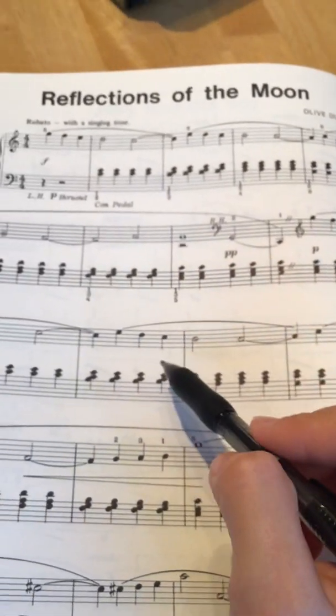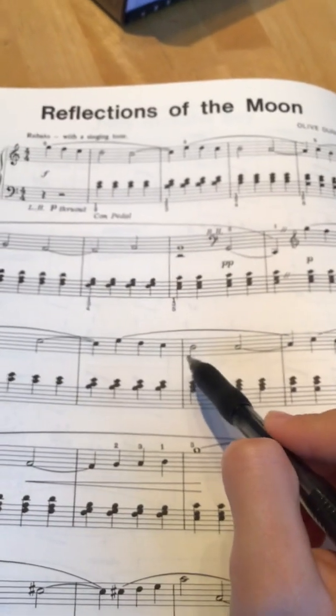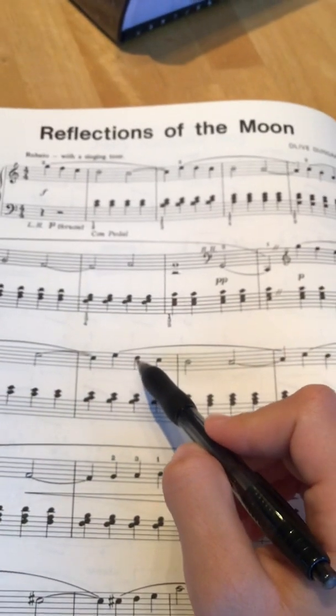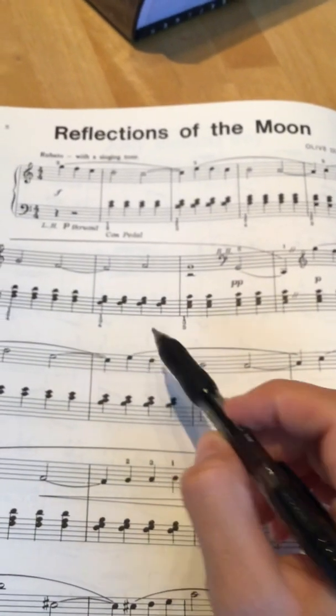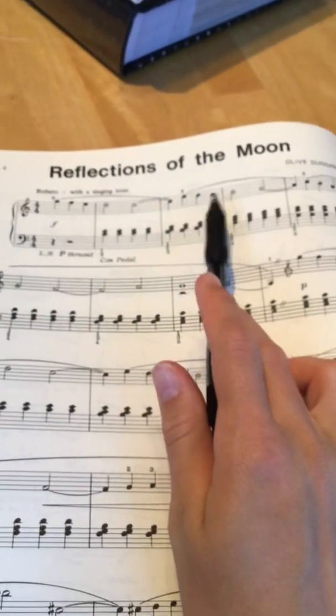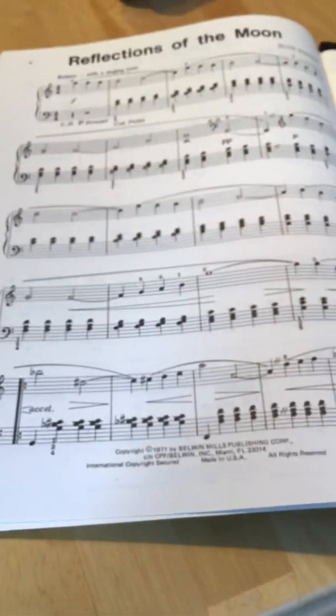Let's also see if we can find some half notes. If you remember, half notes get 2 beats. Here's an example of a half note. Here's another half note. Okay? And then we also see quarter notes. Here's one, here's one, here's one. Here's some that are stacked on top of each other. Here's one up here. So you can see how these notes are in the music.